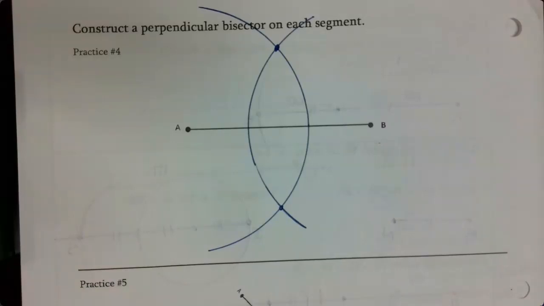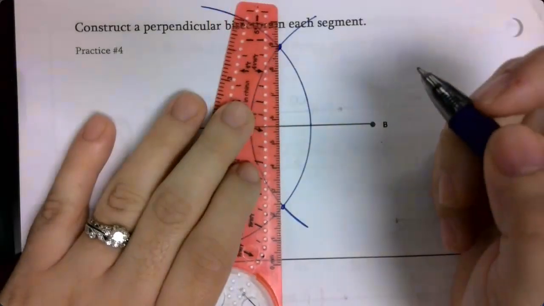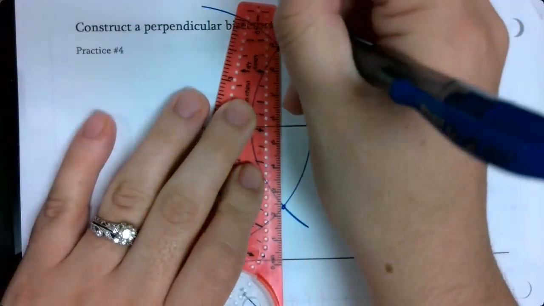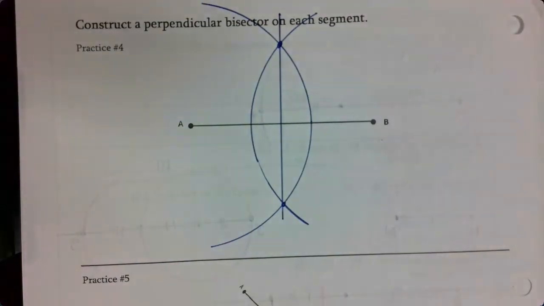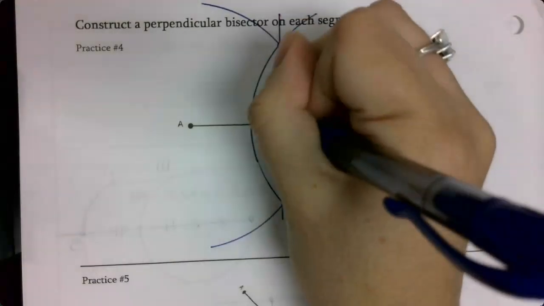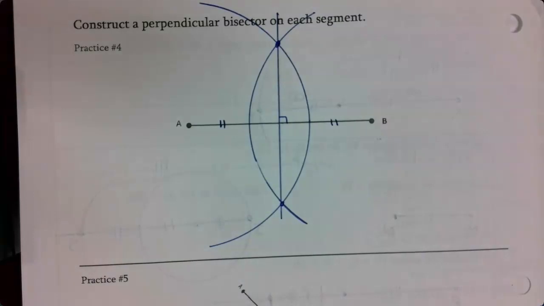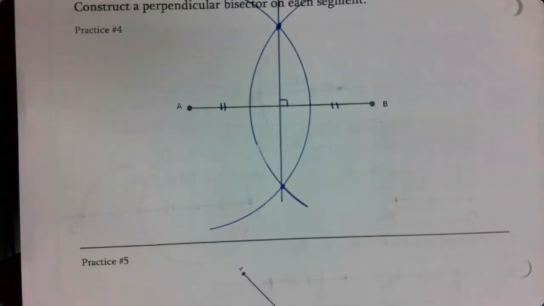And then once I have my 2 points, I connect them. So notice it's crossing at a right angle, and it is cutting that in half into 2 equal sections.